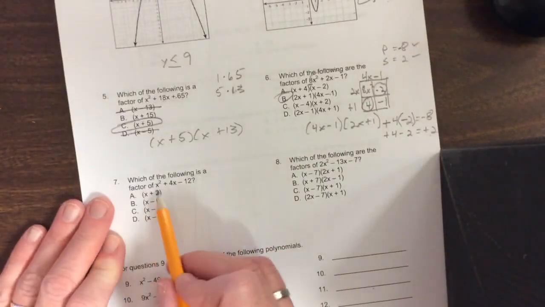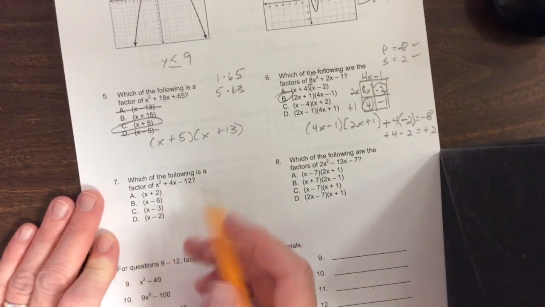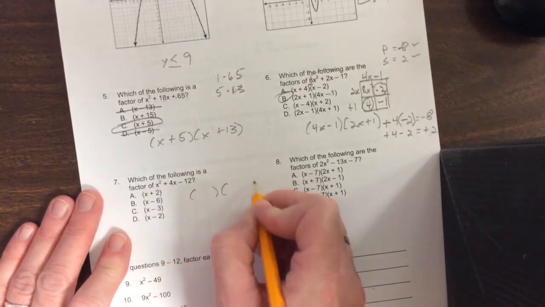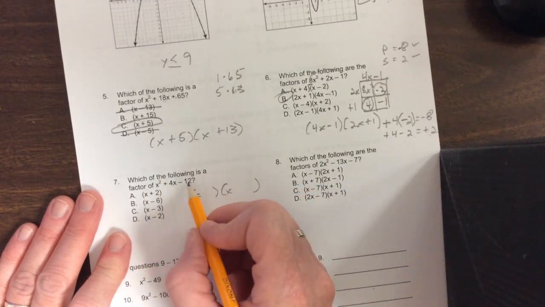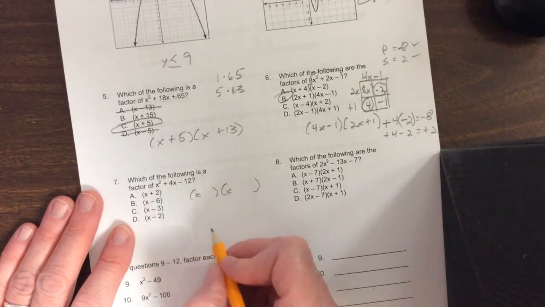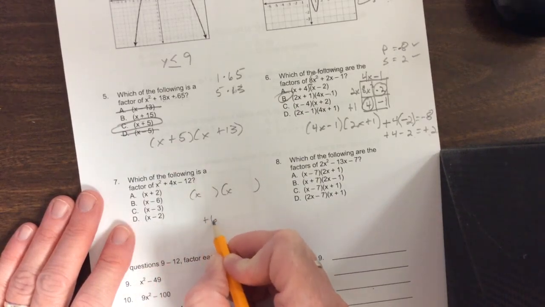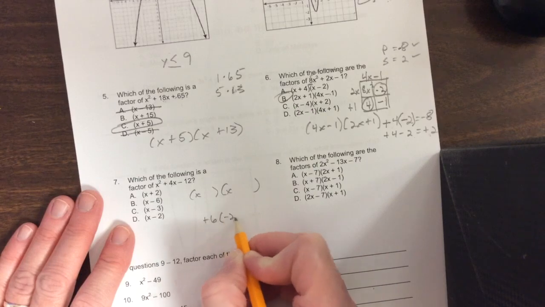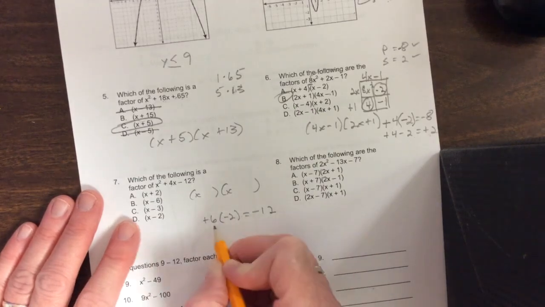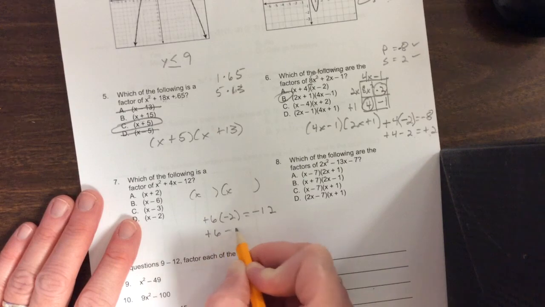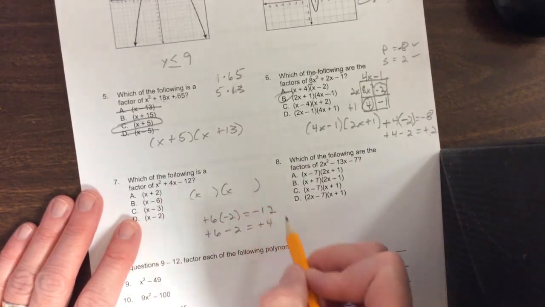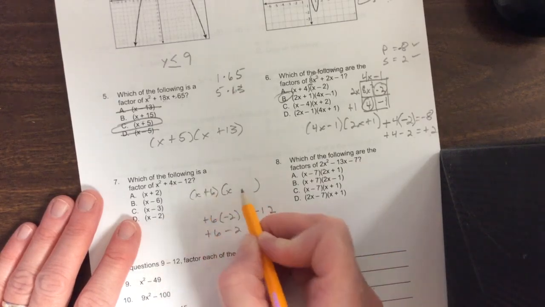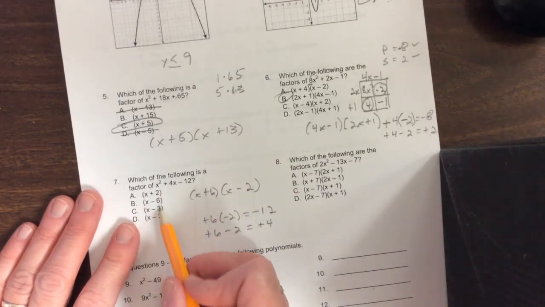Okay, which of the following is a factor of x squared plus 4x minus 12? Let's see if we can do that one. We have our x. And we know what times what is negative 12. Added together is a 4. So if we have 6 times negative 2, that gives us a negative 12. And if we have 6 minus 2, that also gives us a positive 4. So that works. So we have plus 6 and minus 2. And so your answer is D.